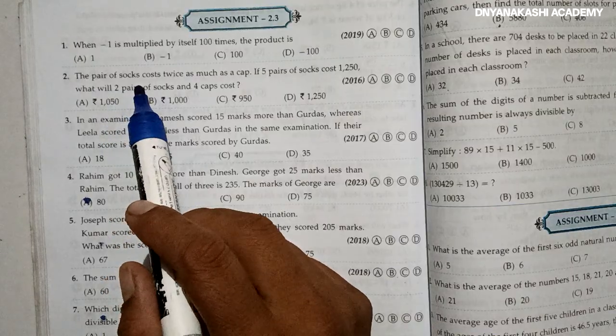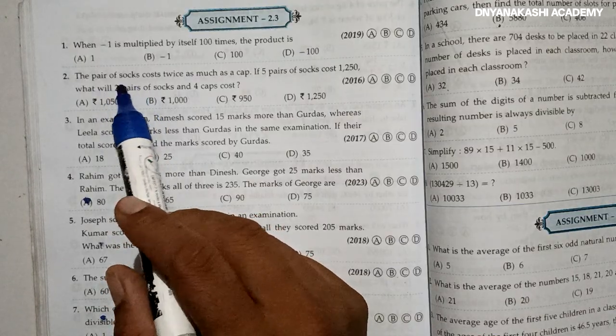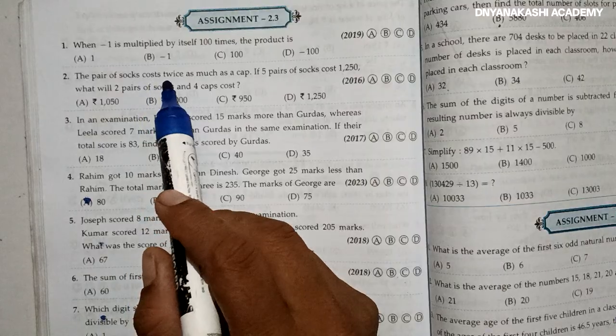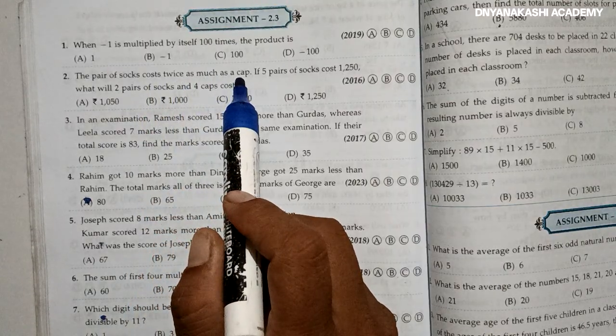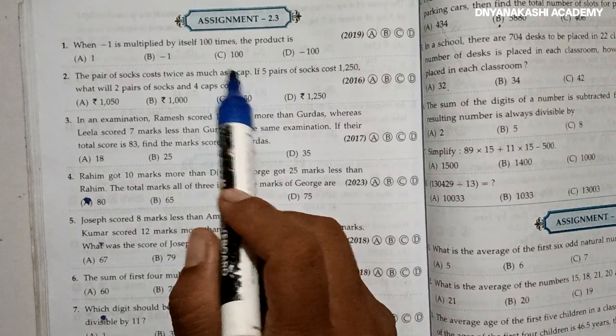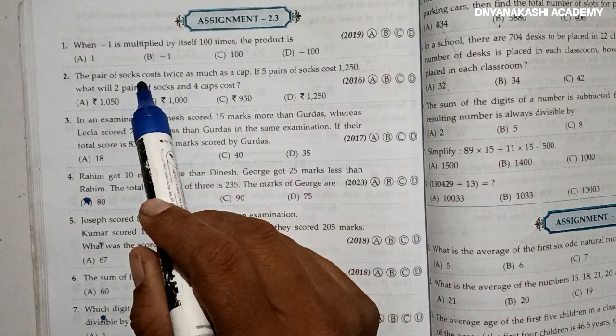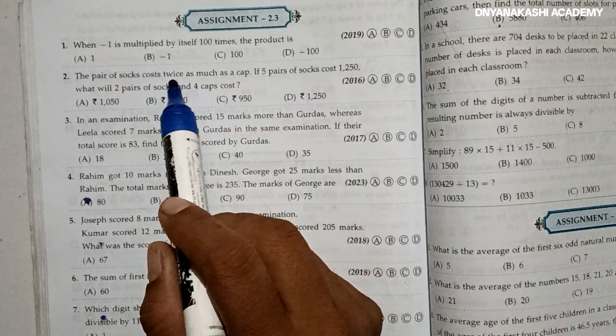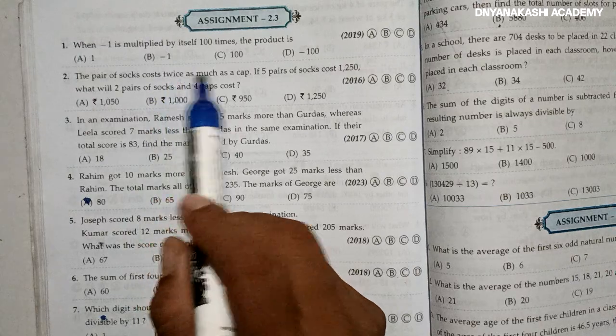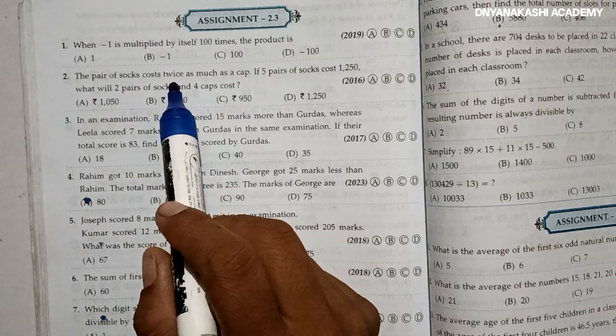A pair of socks means two socks, and a pair of socks costs twice a cap. Suppose we consider a cap value as x and the socks value as 2x, because the question says twice. Socks are 2 times a cap, so we write 2x.